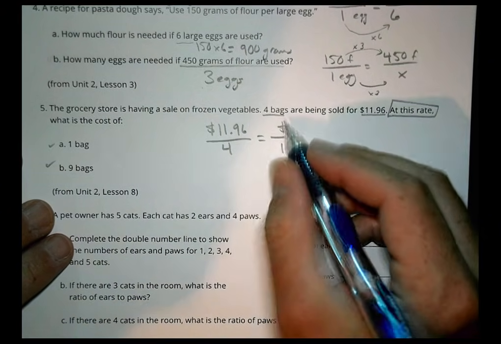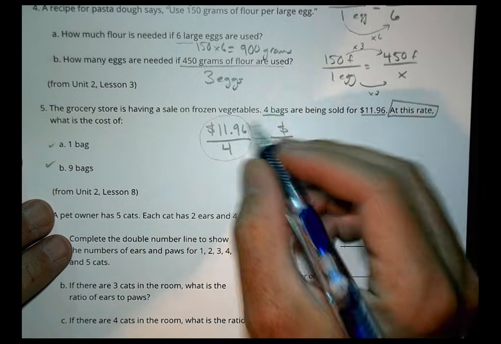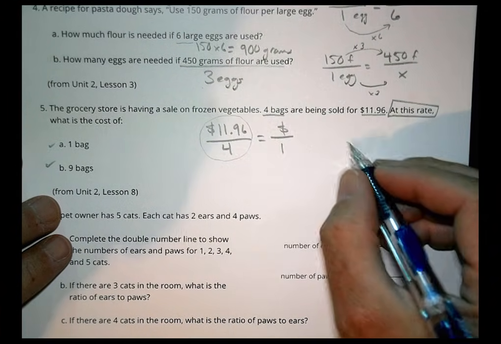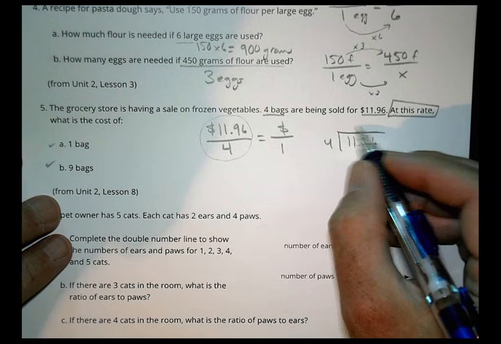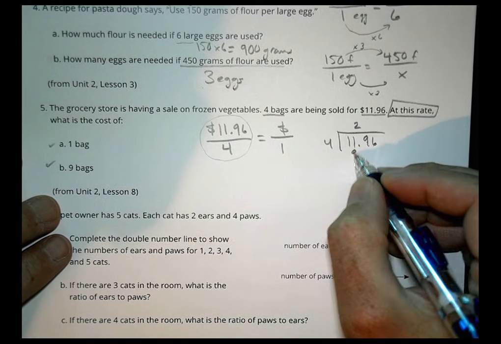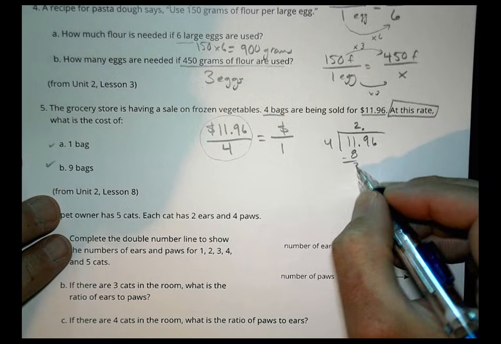When I get this price per 1 bag, or that unit right there, I just do 11.96 divided by 4. So 11.96 divided by 4. 4 goes into 11 2 times for 8. Put the decimal point up there right away. And subtract, and we have 39.